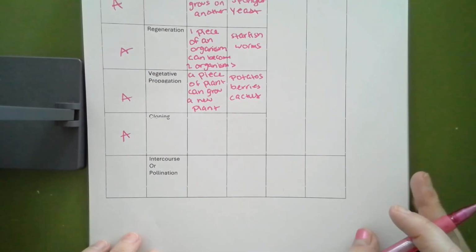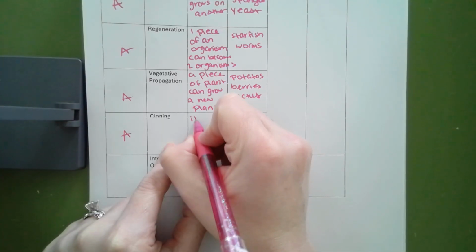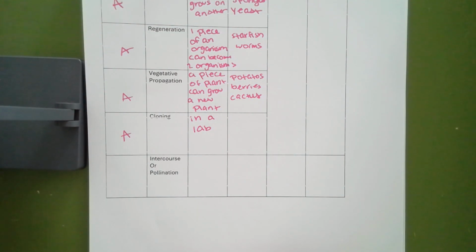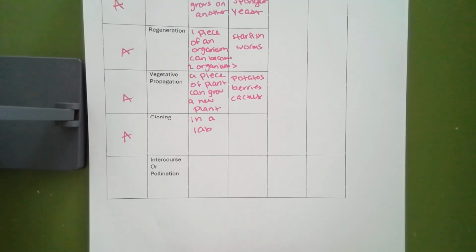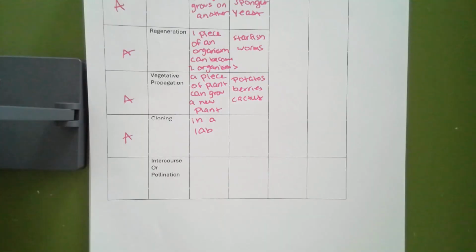Okay, cloning. Who does it? Humans. It's happening in a lab, right? Okay. Viruses. Oh, viruses aren't alive. They do have a reproductive cycle, but it's not like the other stuff we've talked about. It's technically a parasite, like it needs another living thing to reproduce. It can't actually reproduce by itself. Viruses are weird.